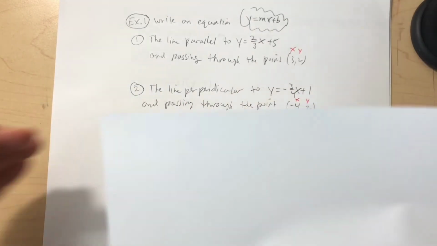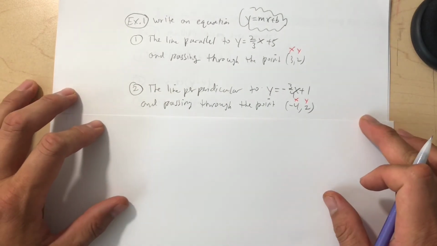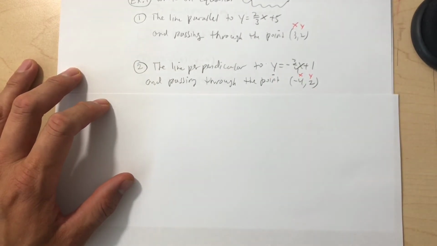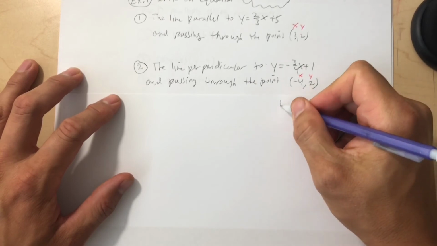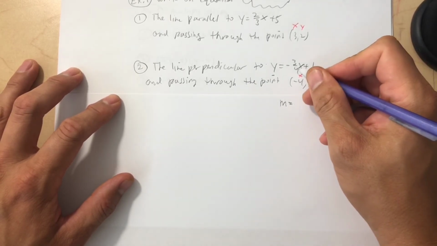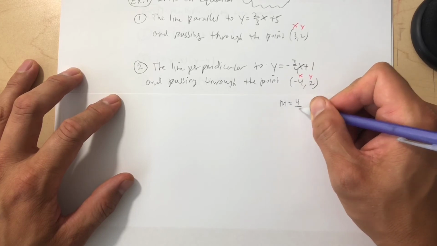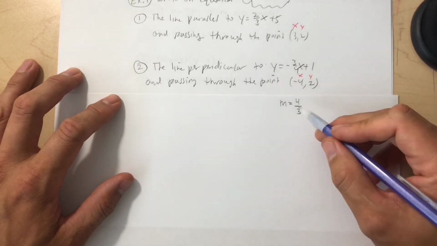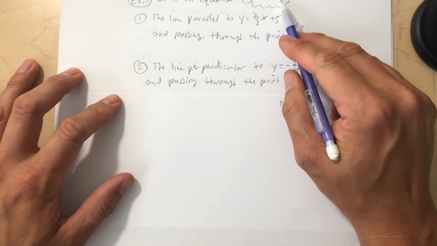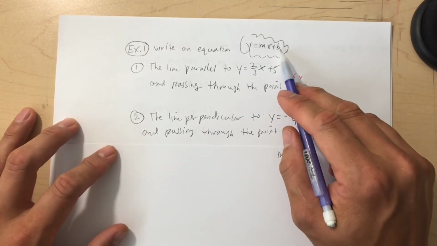All right. Now we're going to do something very similar, but it's going to be for perpendicular instead. Now for perpendicular, we know that the slope has to be the opposite reciprocal. So we know it has to be positive because that one's negative, and the reciprocal of that would be 4 over 3. So now we know the slope, we just need to find the y-intercept.